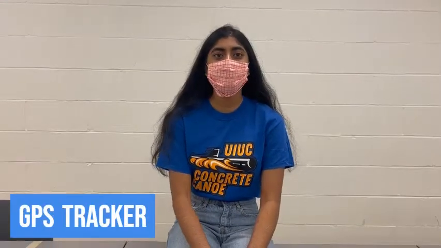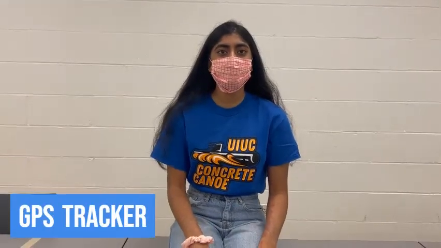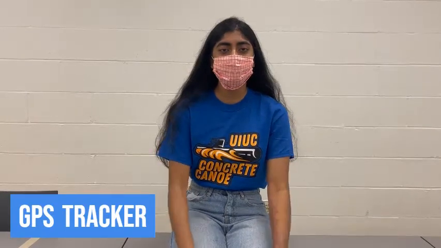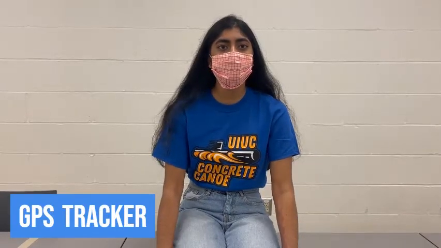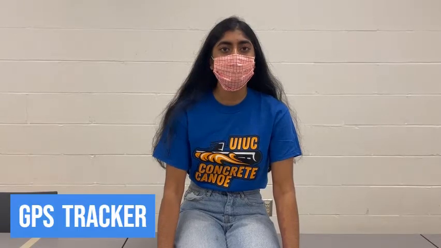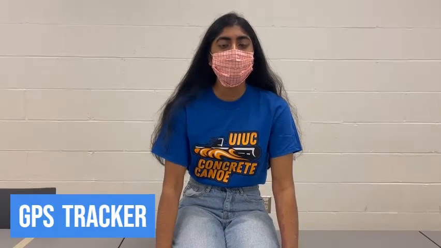The project we worked on was the GPS tracker for the canoe. We made a small computer and it tracks where the canoe is. We can use this test to see how efficient our turns were once we got our canoe on the water. In the meantime, we used a bike and rode down our quad.